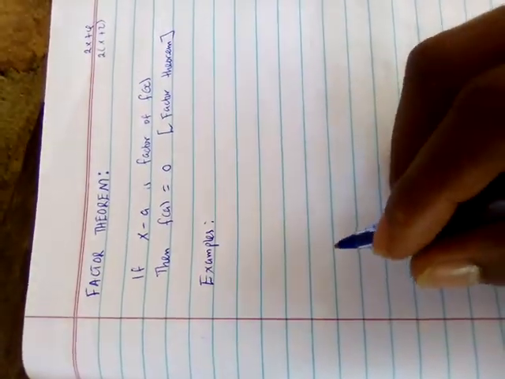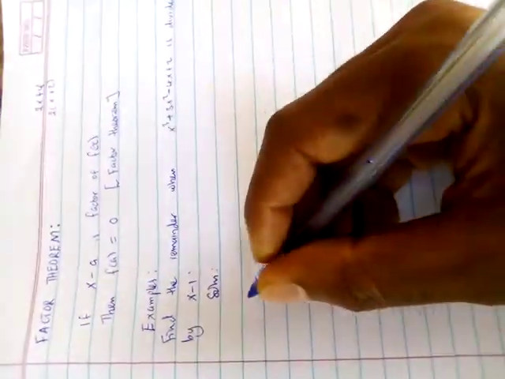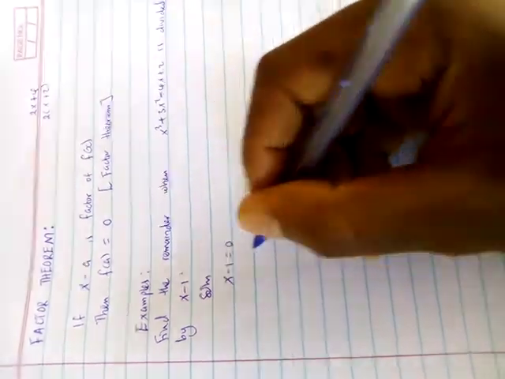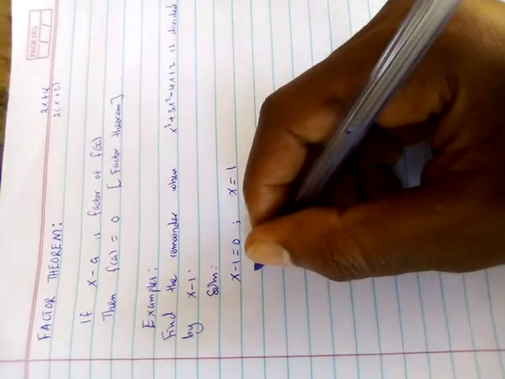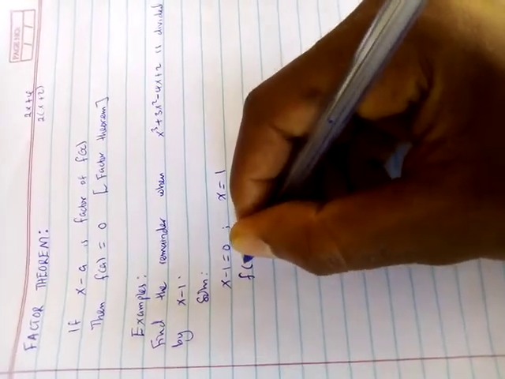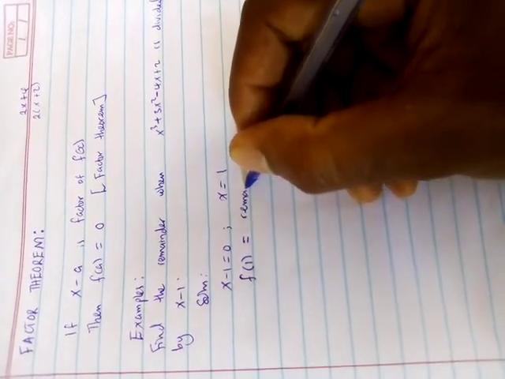So let us do some examples of the general scope. We have here an example: find the remainder when x cubed plus 3x squared minus 4x plus 2 is divided by x minus 1. As our solution, I can consider x minus 1 equal to 0, such that x is equal to 1. I know that f of 1 will always give me the remainder.